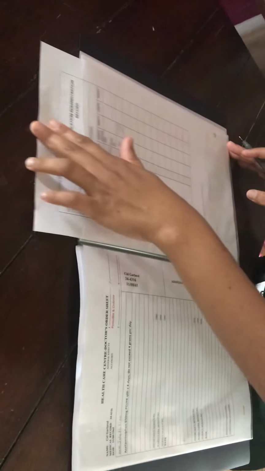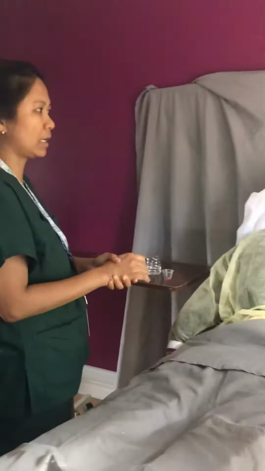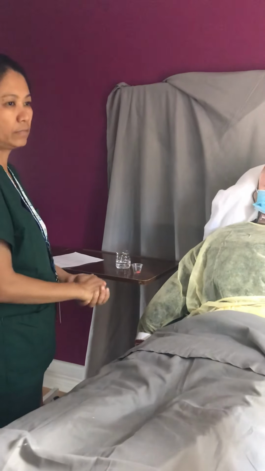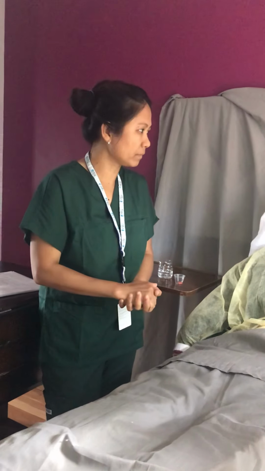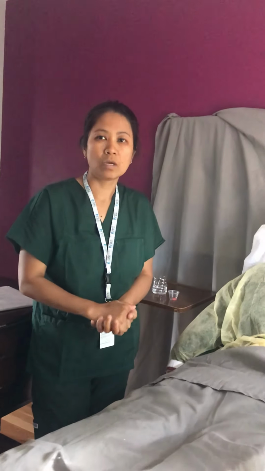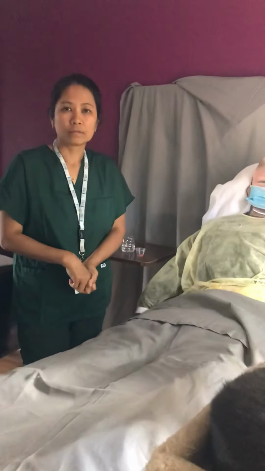So now that I've done the signature on the MAR, the preceptor will sign it for me in this spot here, and now I'm going to leave the patient. I'll be back to make sure that there's no reaction to the medication. So that concludes the oral medication administration. Okay. Thank you, Annabelle.